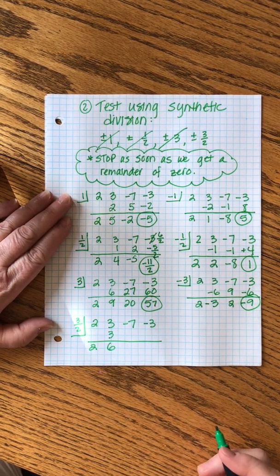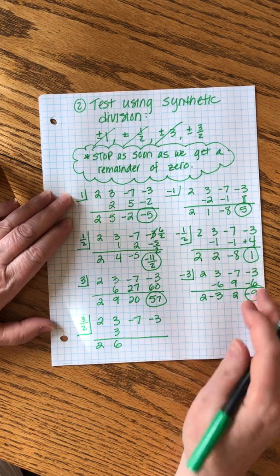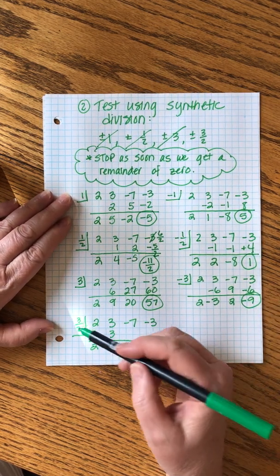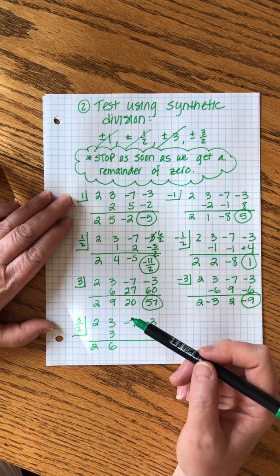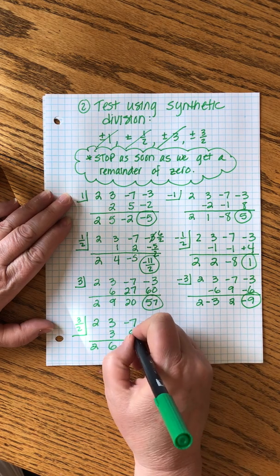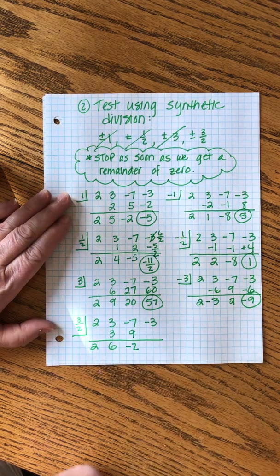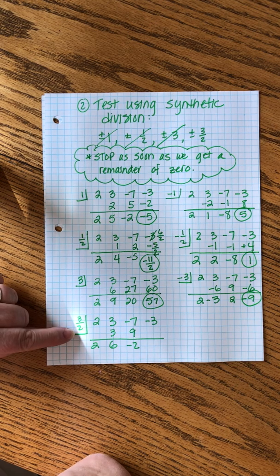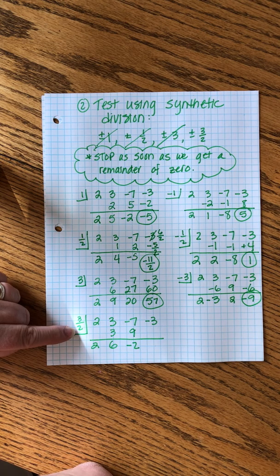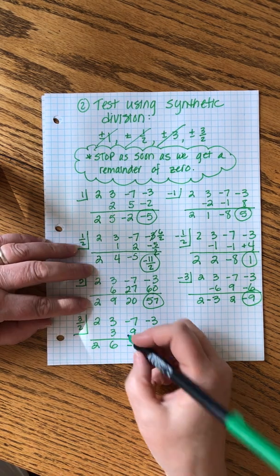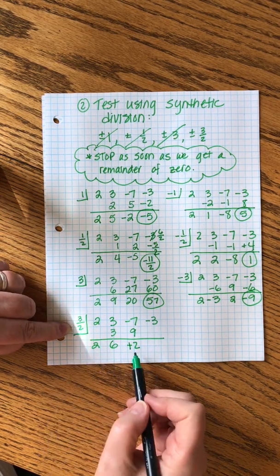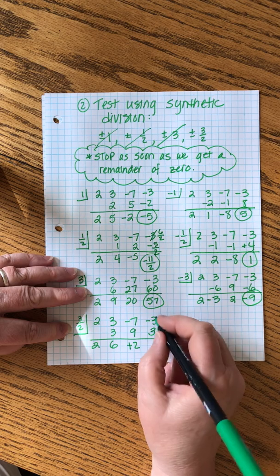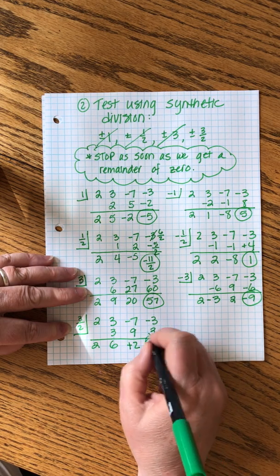This becomes 6. 6 times 3/2 would be 18/2, which is 9. -2. Okay, now, oh no, this is +2. There we go. 2 times 3/2, well, the 2's will cancel, and this would be a +3. And look what glorious thing just happened.